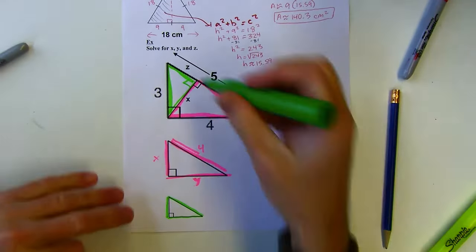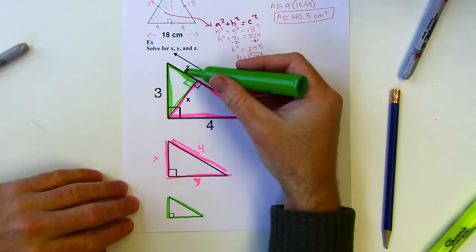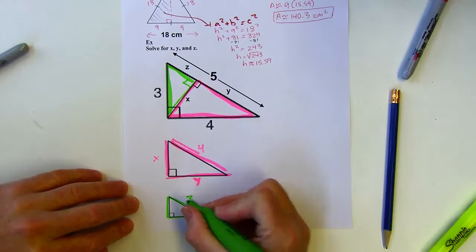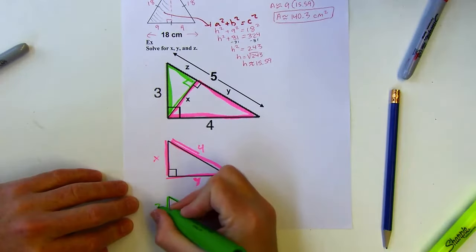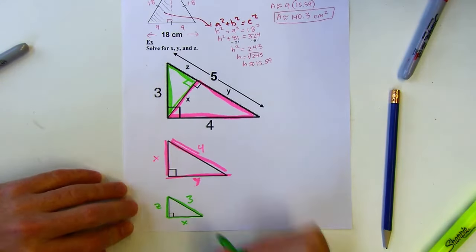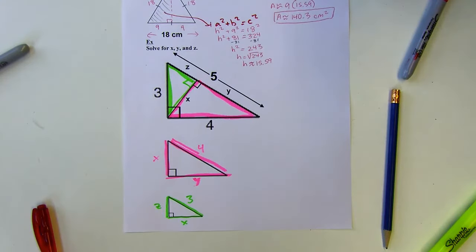Okay, and I'll do the same thing with the green triangle. So the hypotenuse is 3, right? And just by the looks of it, z is the smaller side, the shorter side, and x would be the longer one, okay? And now what I can do, I can set up some proportions.